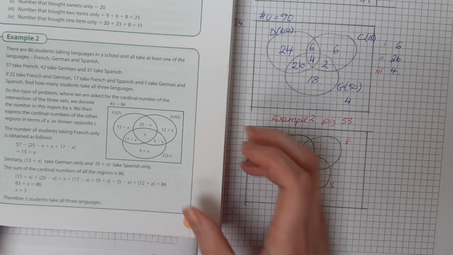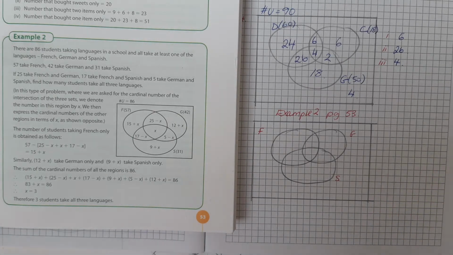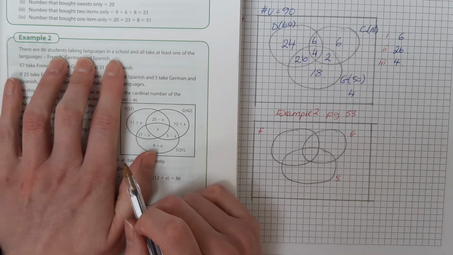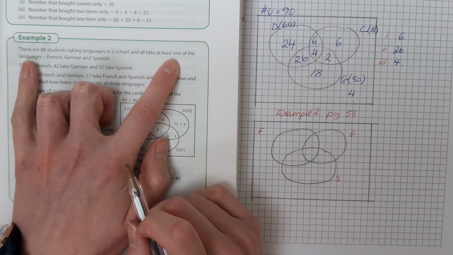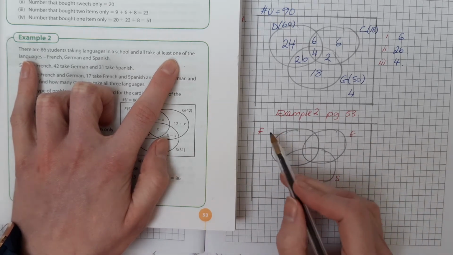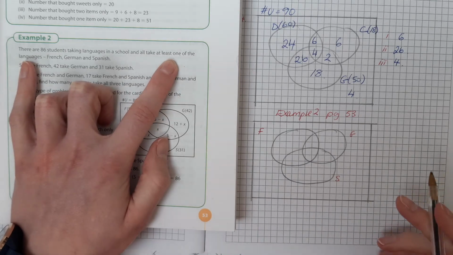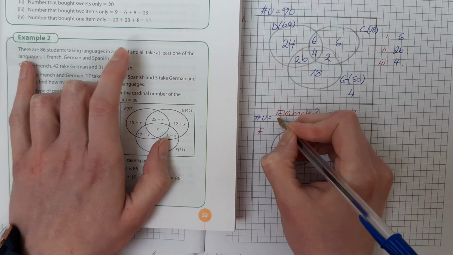I want to push both of them into the focus. Okay, so there are 86 students taking languages in a school, and all take at least one of the languages. That means there's going to be nobody out on the outside here. So everyone is taking at least one of the subjects. And there's 86 in total. So the cardinal number of the universal set is 86.